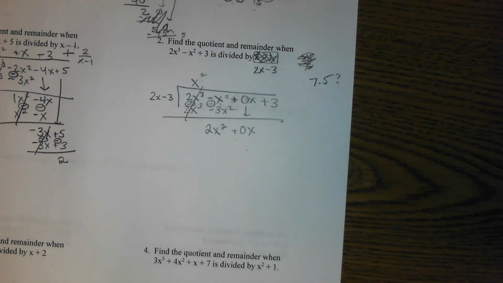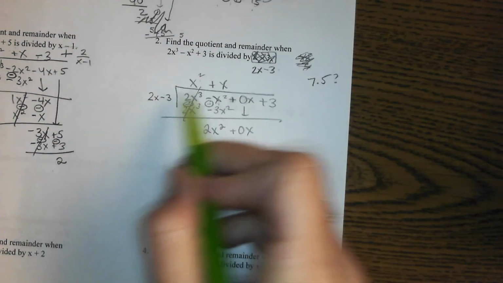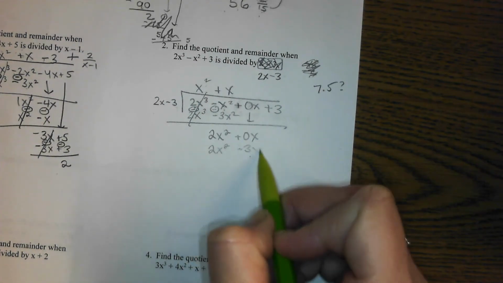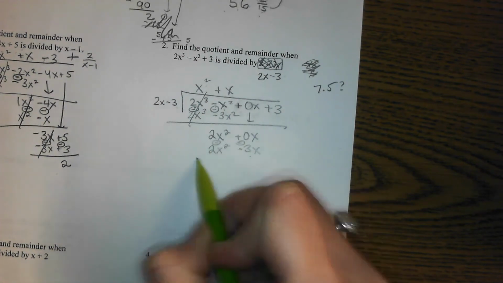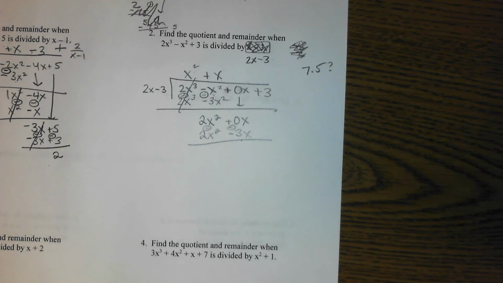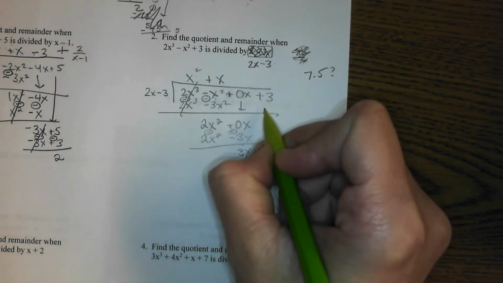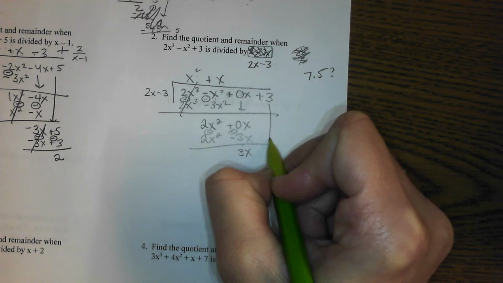What goes up top next, Carolina? Yep. Good. 2x times x gives you 2x squared. Negative 3 times x gives you negative 3x. Throw your subtraction in there. And 0 minus negative 3 is 3x.